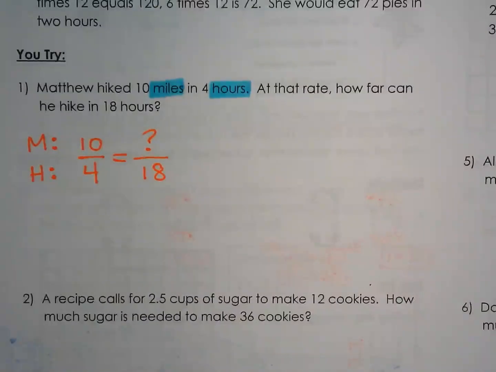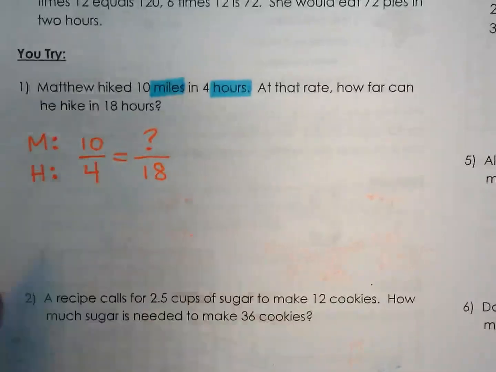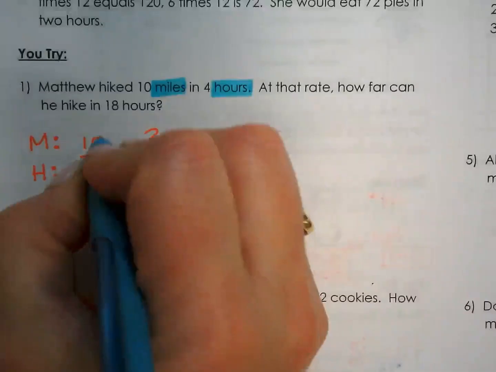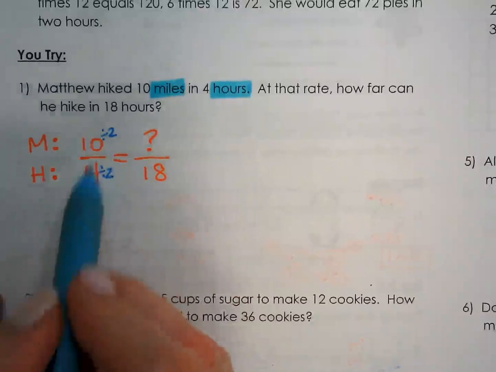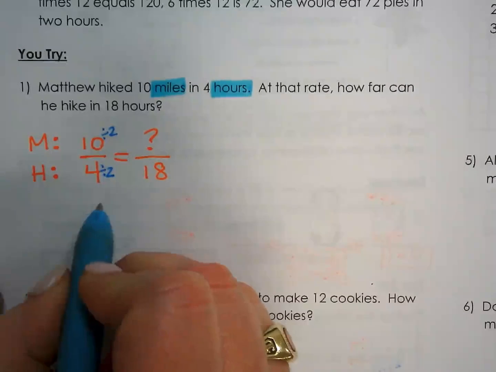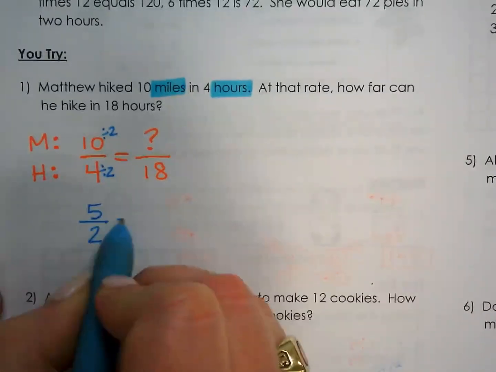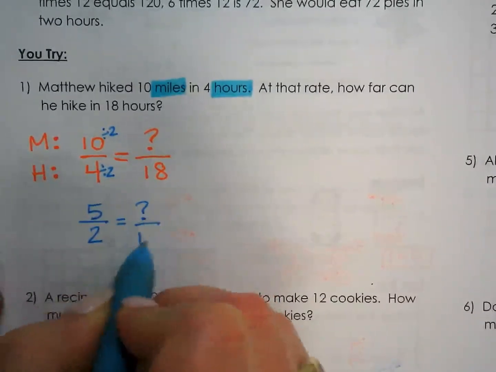I would highly recommend you do what first? What's the magic S word? Simplify. So what do 10 and 4 share in common? 2. Let's divide by 2. Let's rewrite this problem. What does this fraction turn into? 5 over 2. Still equals some number we don't know over 18.